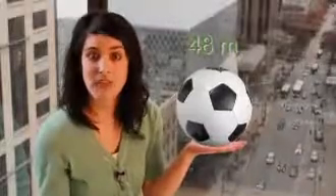So now I know if I kick a soccer ball as hard as I can off of a 16-story building, it will go 48 meters and hopefully not hit a pedestrian.